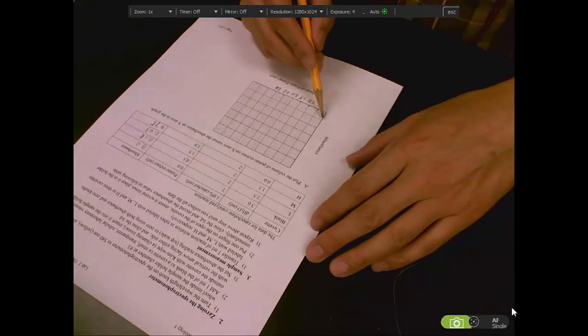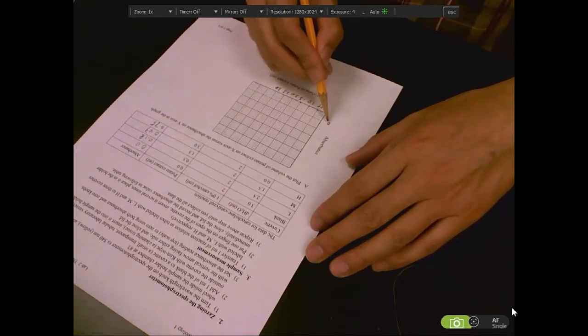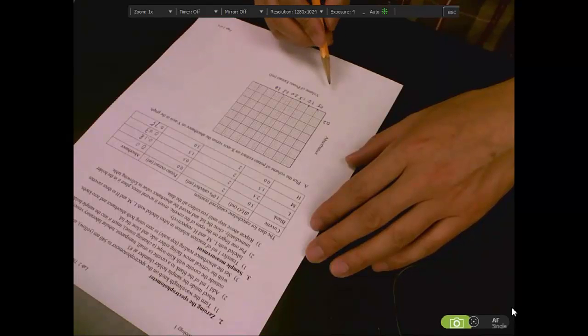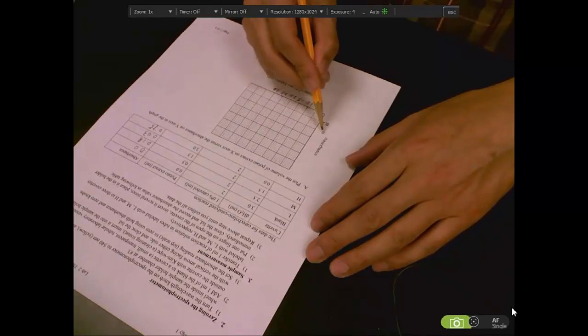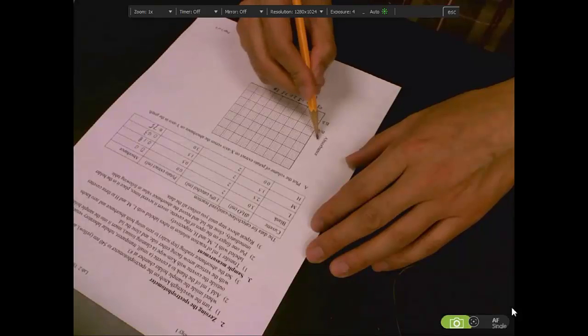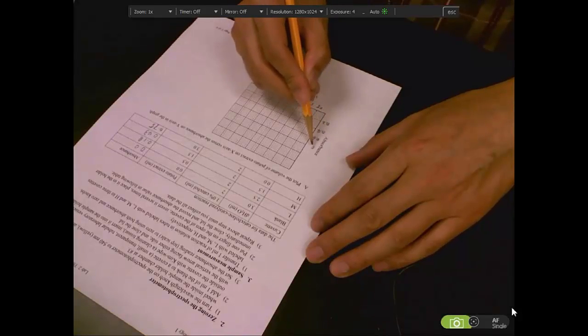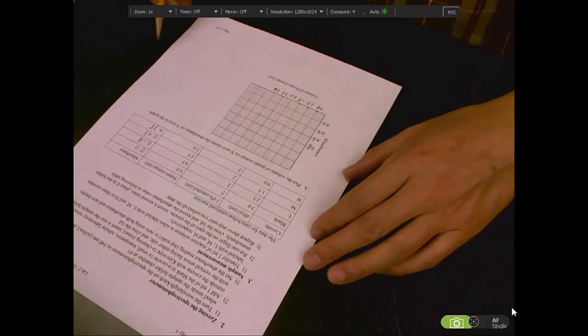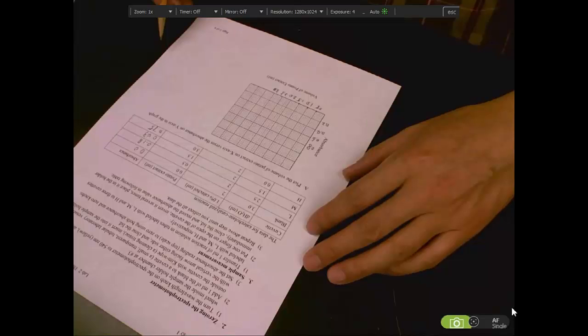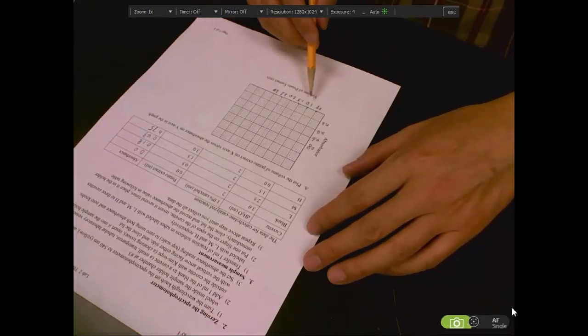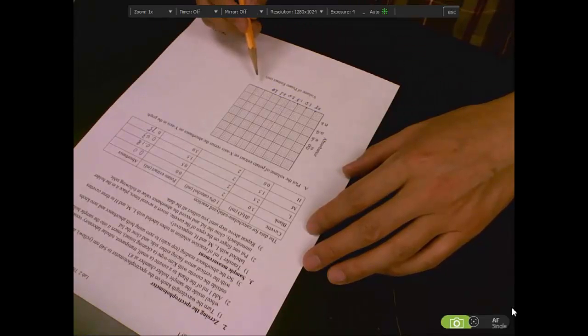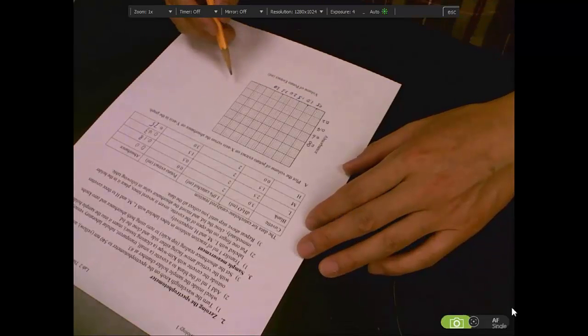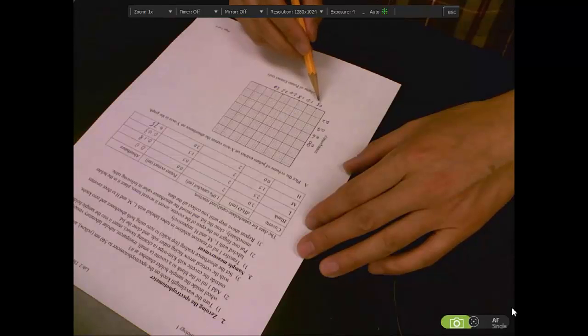Let's say one big square represents 0.2, then 0.4, 0.6, and 0.8. That's my marking on the y-axis. Now I already marked the x-axis, which is the volume of the potato extract from 0 up to 3.